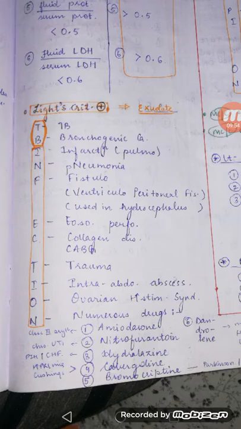Now if I ask you which drug is the second drug of choice for pregnancy-induced hypertension. The drug of choice we all know is labetalol, but the second drug of choice in case of pregnancy-induced hypertension is hydralazine. Any other use of hydralazine? It can also be used in CHF.